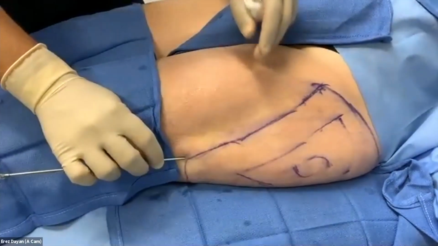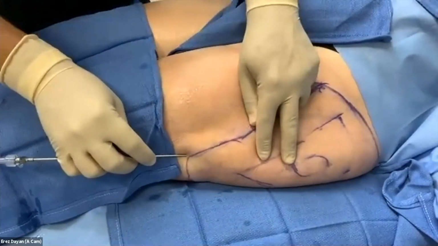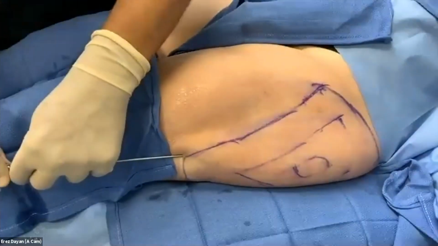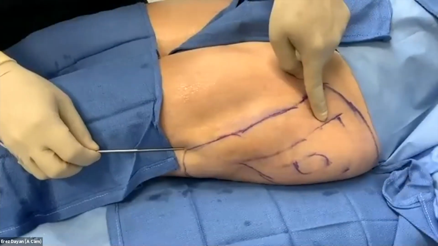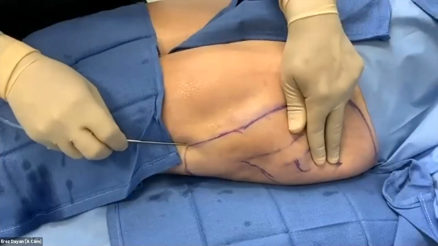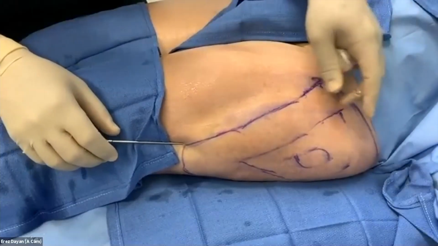Okay. So I'm just going to slowly infiltrate here. My cannula is always behind the area where I'm filling. And I like to get a good amount of tumescent in here because I don't want her to feel any pain. You doing all right there?